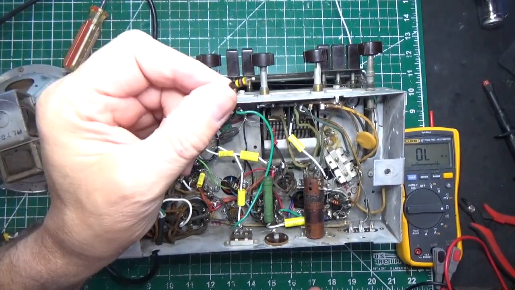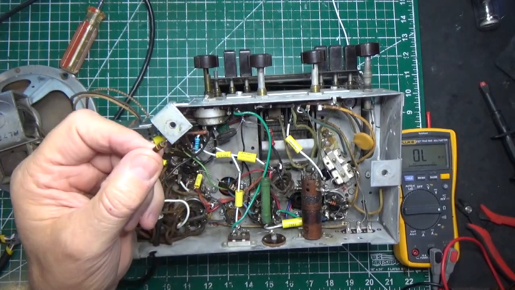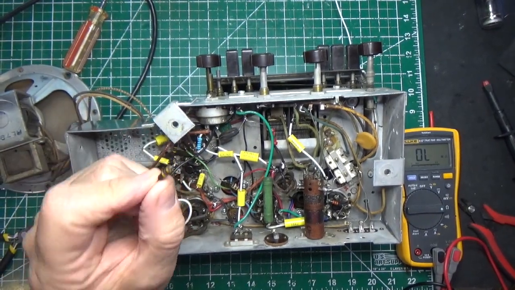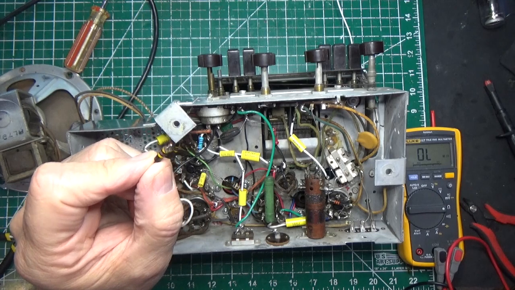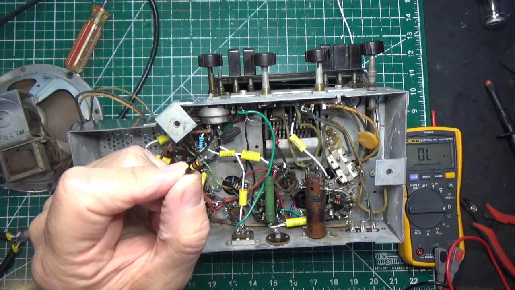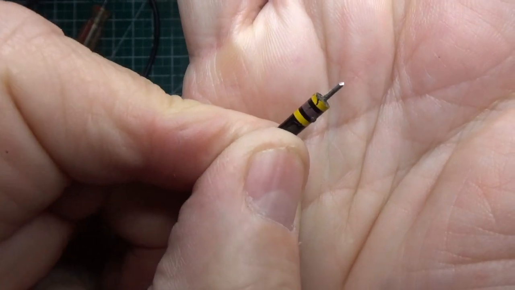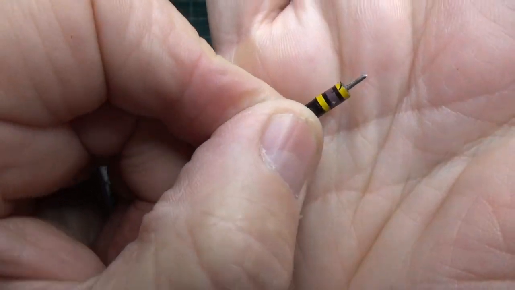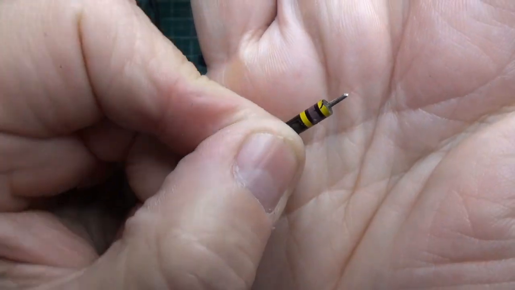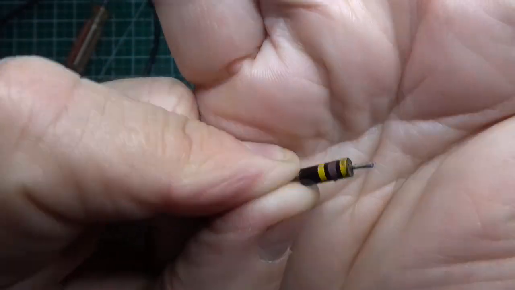Okay, we've taken out the resistor and I've tested it, and it shows about 390K, but there's one thing I want to show you. I did a visual inspection of the resistor, and if you look on the top yellow band, see that crack? Right there. So this resistor has a problem, doesn't it?